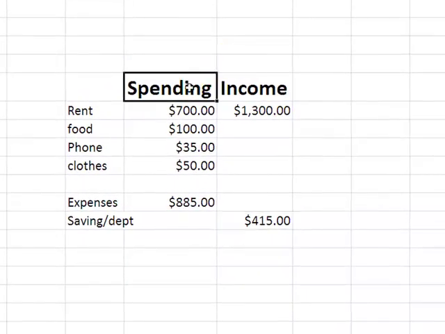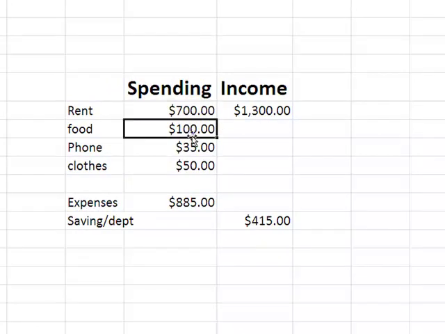This is really going to show you how flexible Microsoft Excel is in relation to what-if analysis. If you take a look at the problem, I have spending here and a few items. I have rent, food, phone, and clothing. And I also have income to correspond to this.